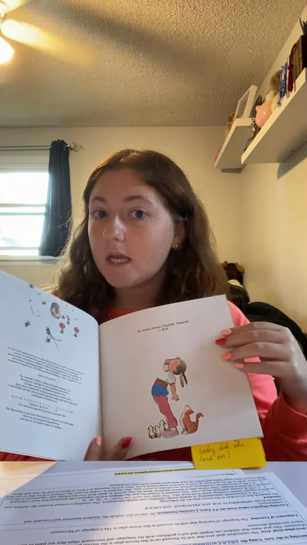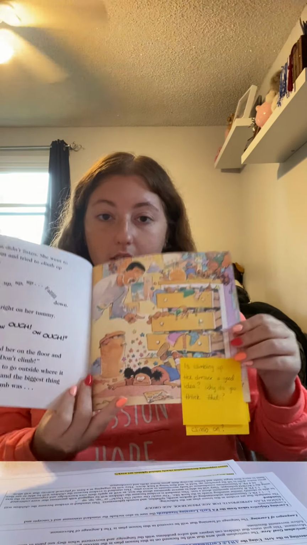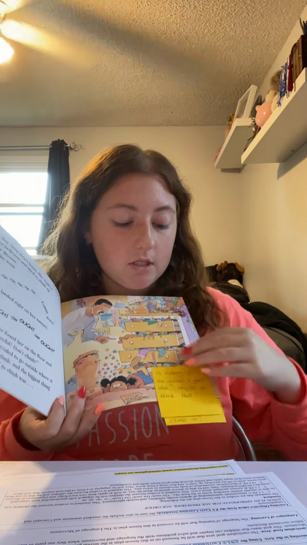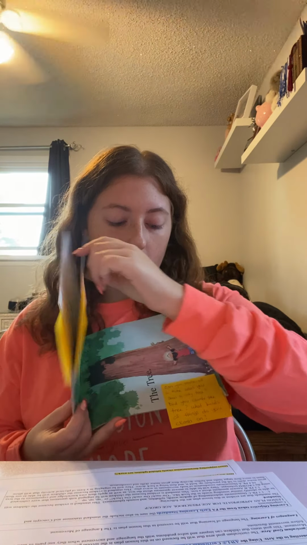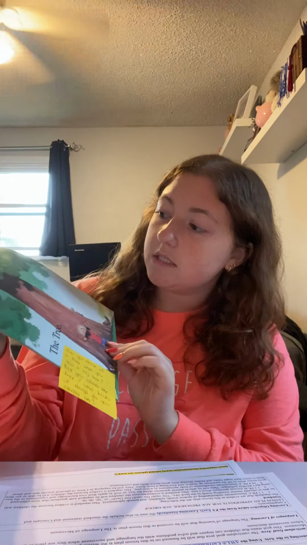Once you begin reading the book, you can just go through and make sure that you are emphasizing different things, pointing out the illustrations, because these illustrations are very detailed and very fun. And then, of course, there will always be other questions you can ask, but on the sticky notes there are just examples of questions. Like for this one, there's the big tree, and it's a very, very nice illustration.